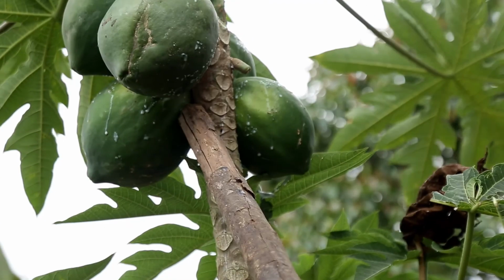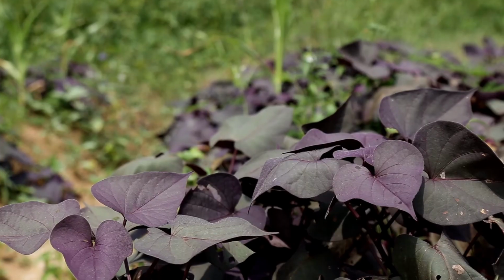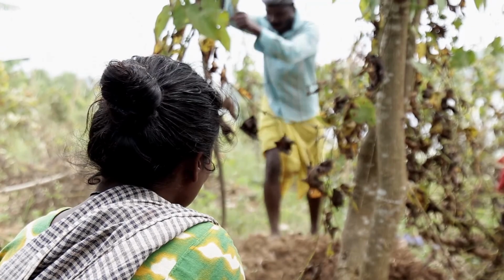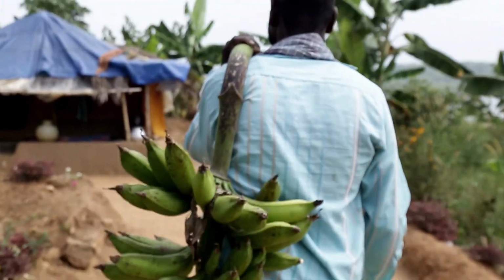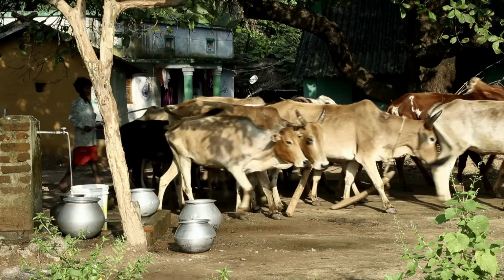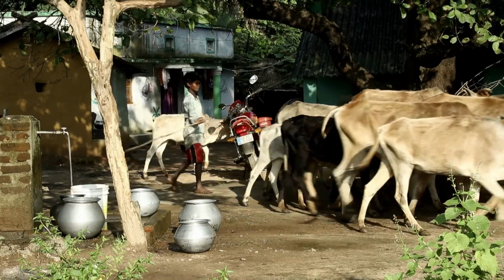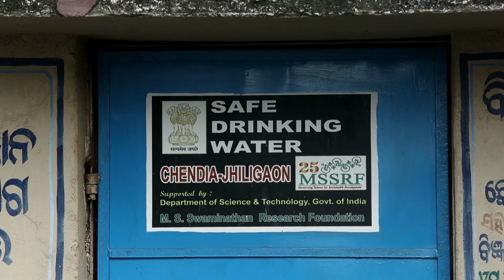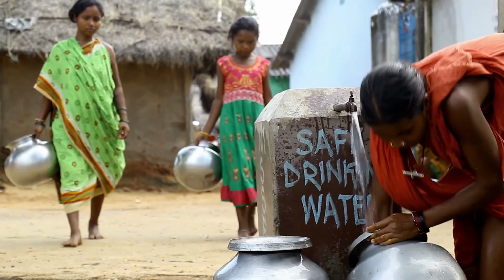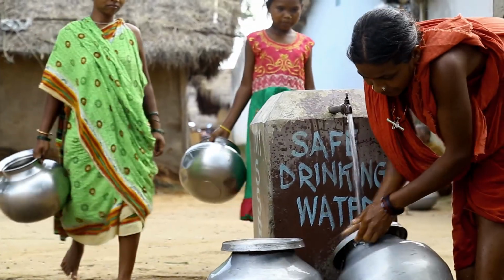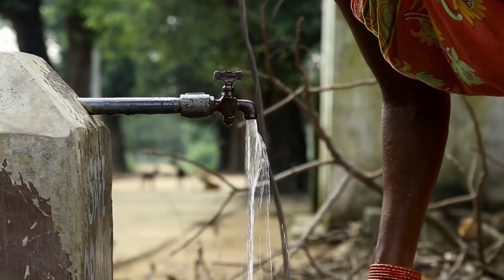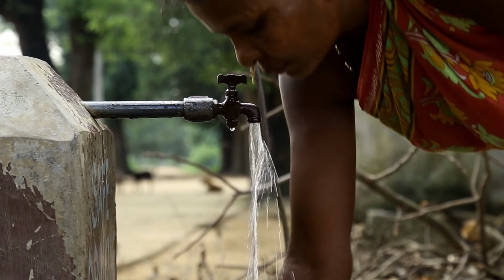MSSRF, through its work, endeavours to demonstrate household-level livelihood and food and nutrition security of rural populations. Promotion of safe drinking water and sanitation also feature among the initiatives, since WASH, water, sanitation and hygiene, is of critical importance in absorption of nutrients by the body and in building resistance to disease.